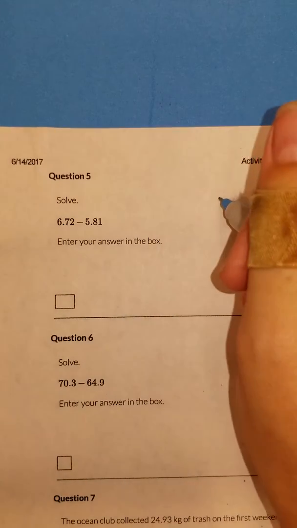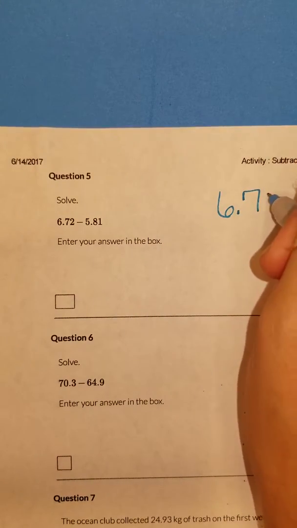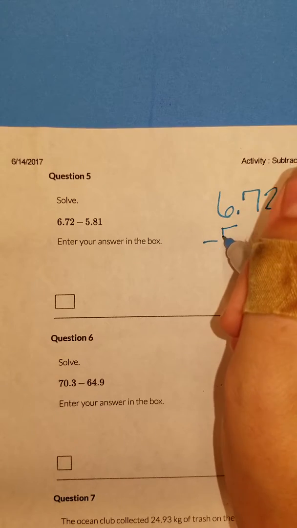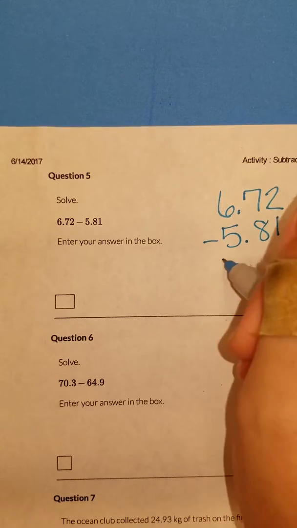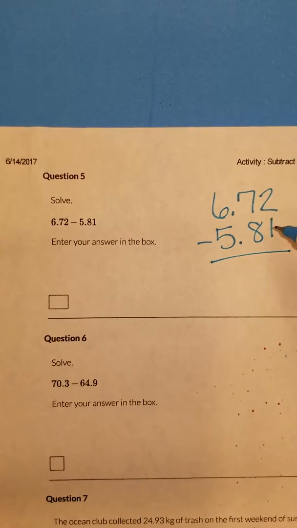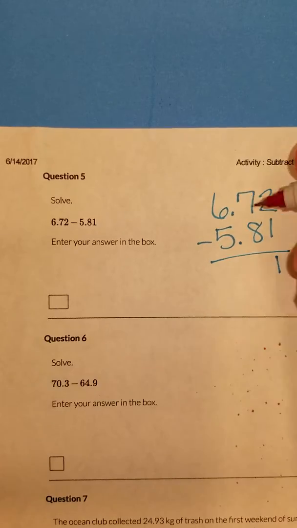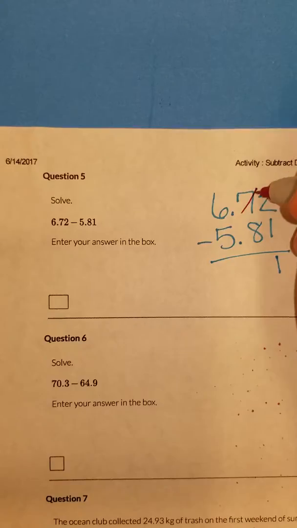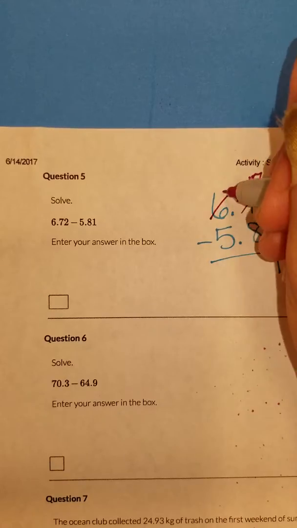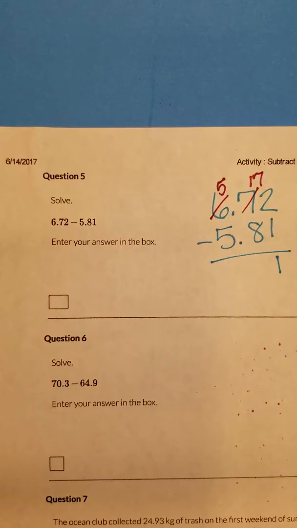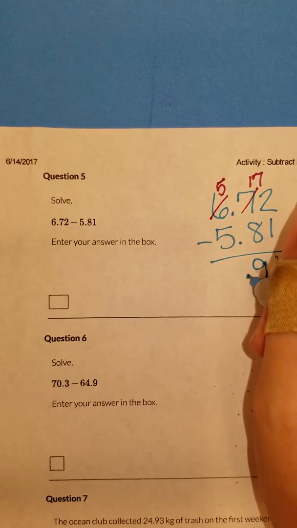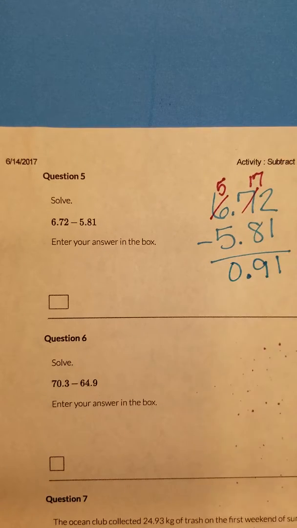Okay, our next problem is 6 and 72 hundredths minus 5 and 81 hundredths. So I can subtract 2 minus 1 and get 1. I cannot subtract 7 minus 8 until I borrow from the 6. So 17 minus 8 is 9, and 5 minus 5 is 0.